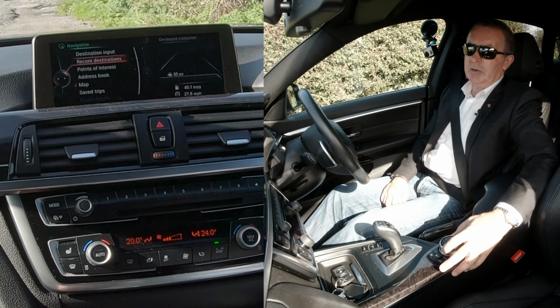Click the thumb wheel in the center. Countries United Kingdom, place and postcode. Click on place and postcode. Please say the name of the place. Preston.